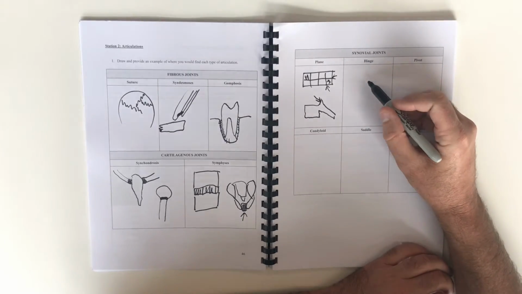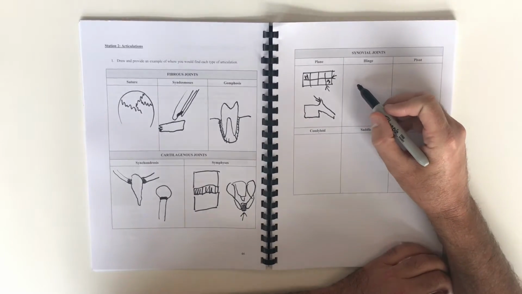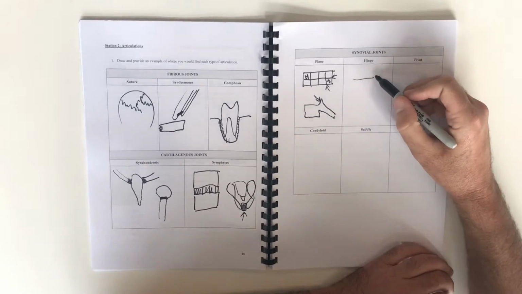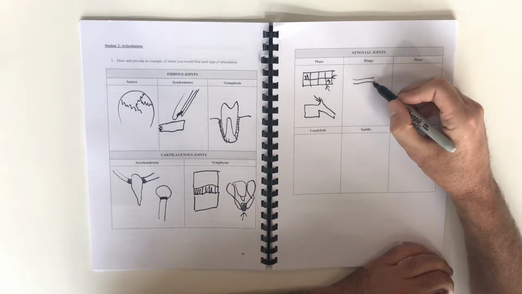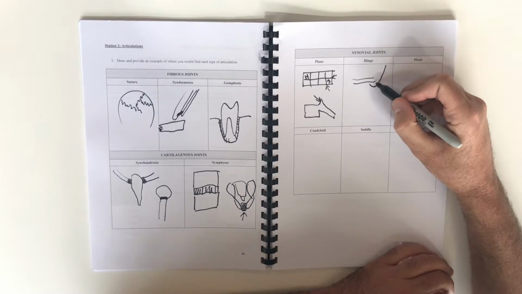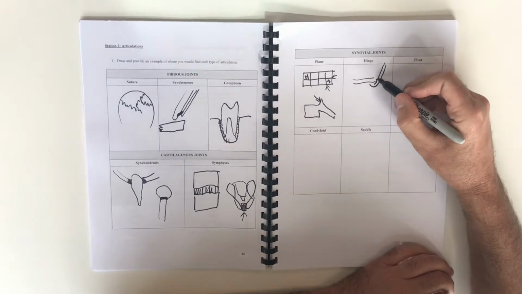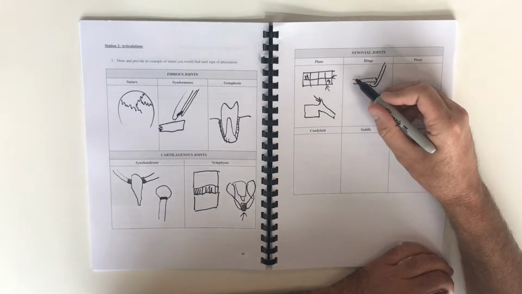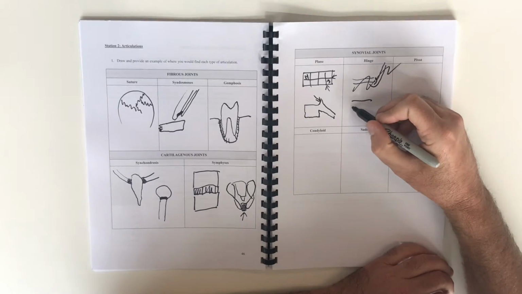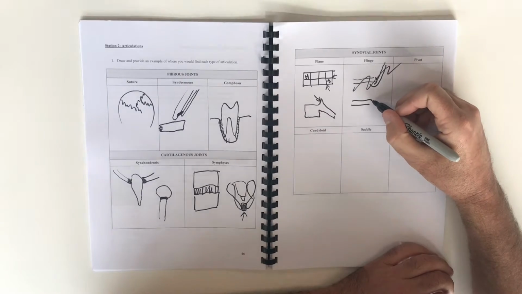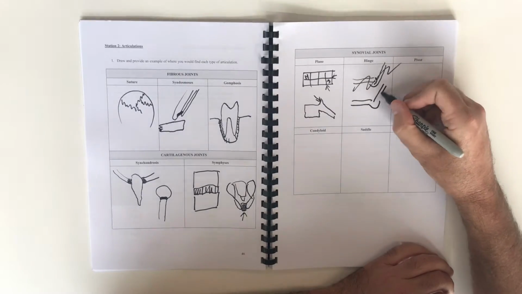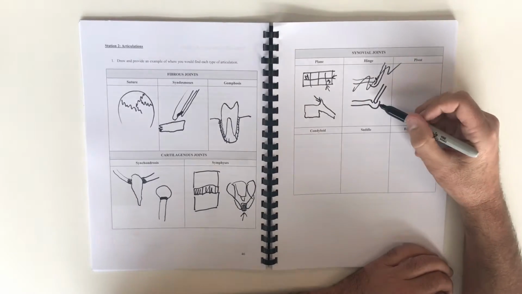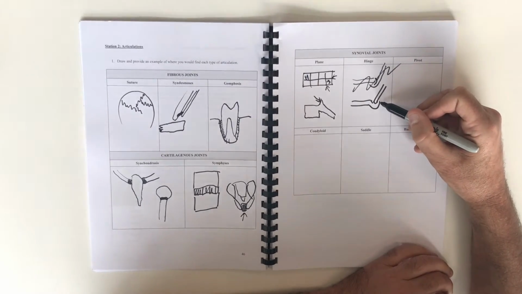Now hinge joints, there's only a couple in the body. There's sort of 3 notable examples. Example number 1 is our elbow. So if I draw my elbow, this is my ulna wrapping around. Let's just start that one again. That's better, like that. Humerus coming down, ulna wrapping around the humerus. This is an example of a hinge joint.